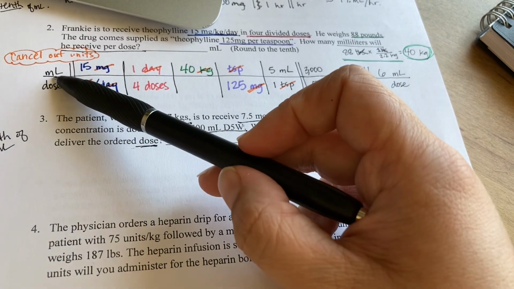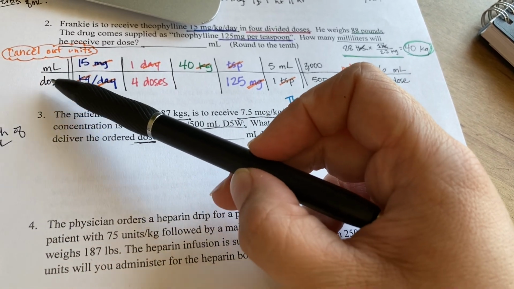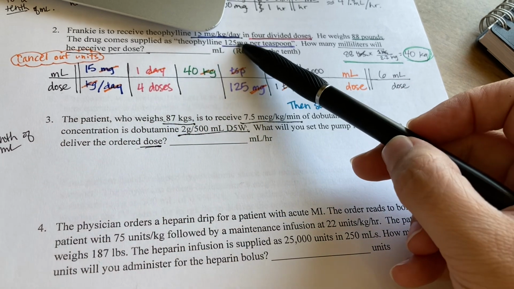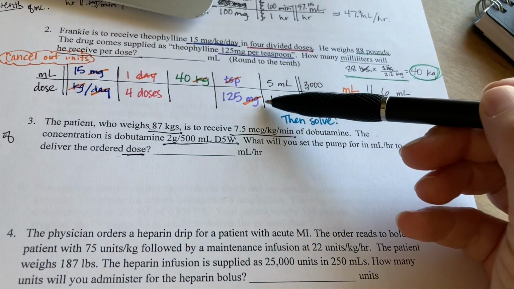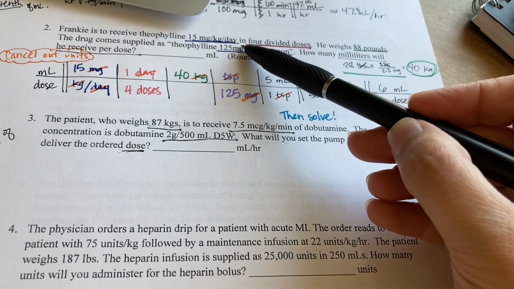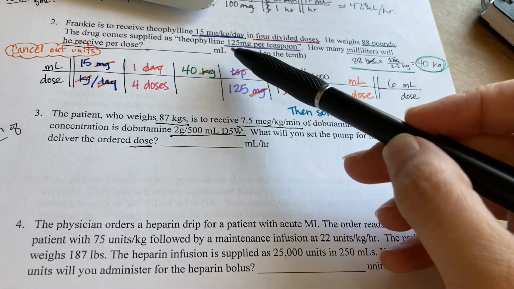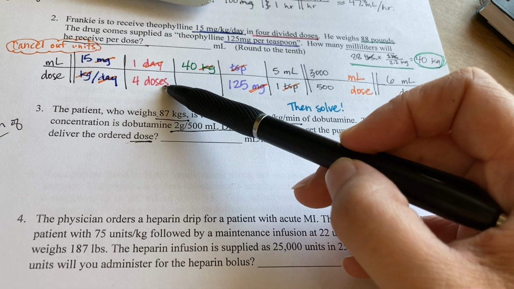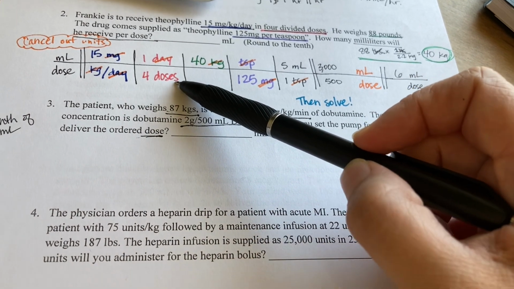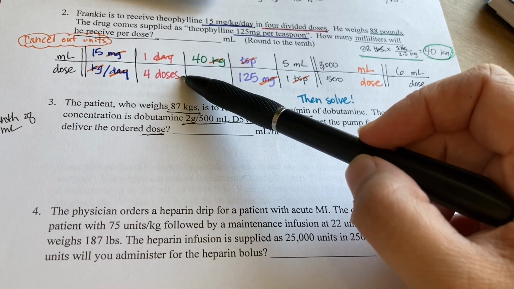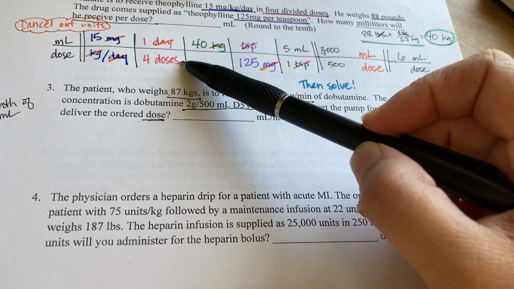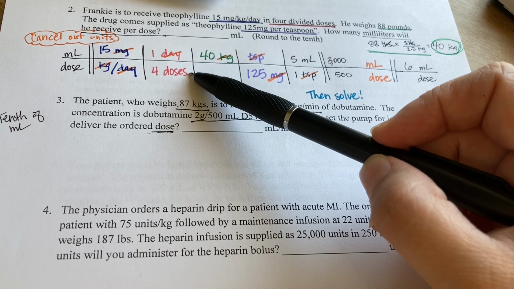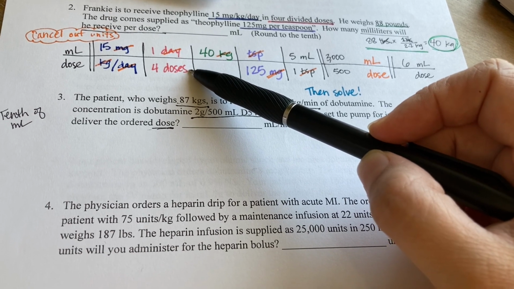So not only was I saying milliliter per dose, but I know it was given in 15 milligrams per kilogram per day, but that had to be in 4 divided doses. So I had to add the doses per day in that one. And this one is hopefully a little bit harder than what you will be doing just because you're in your first semester.